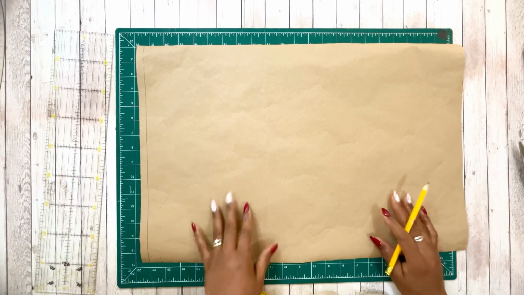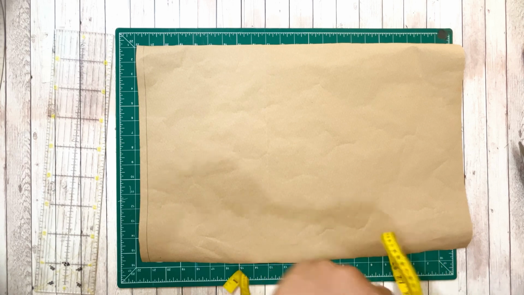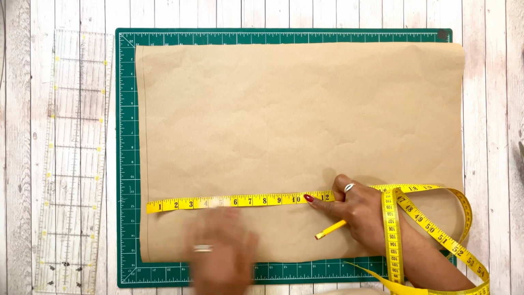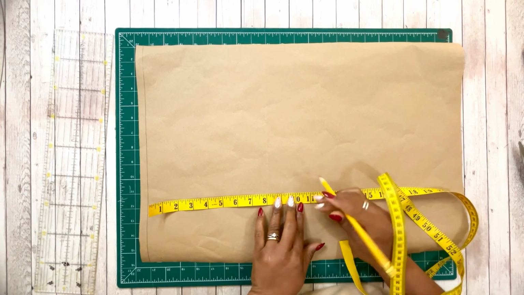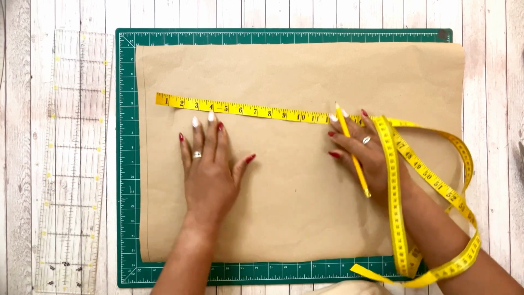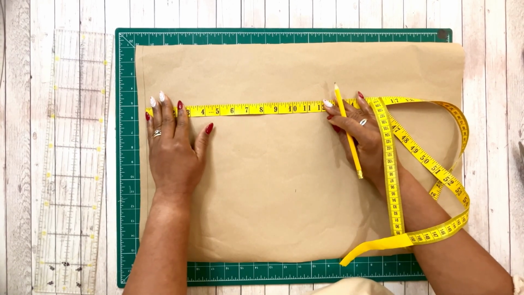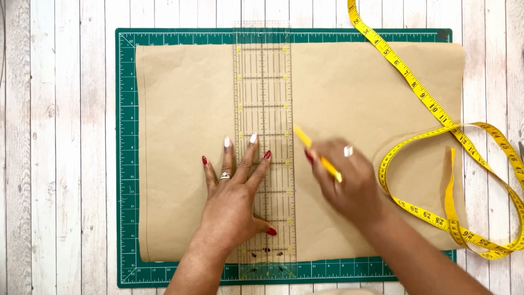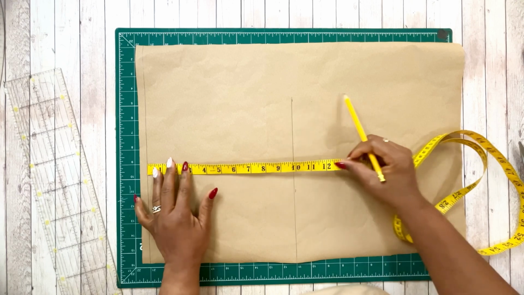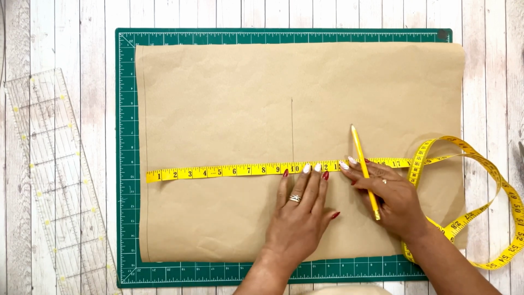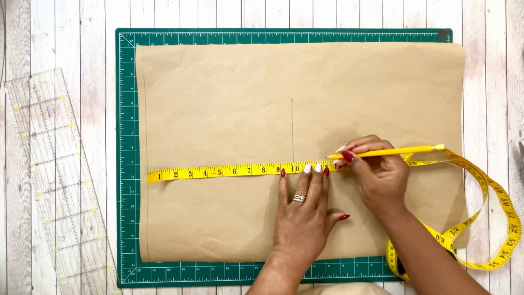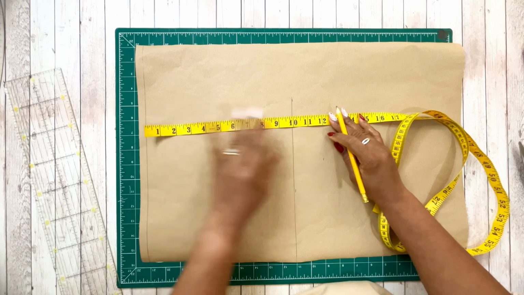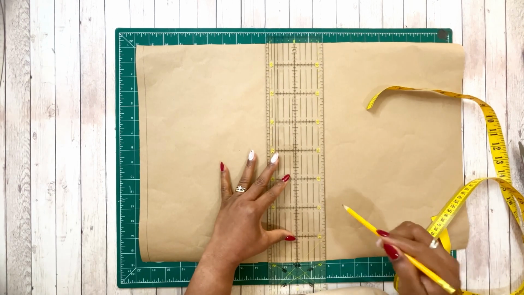Now I'm going to make the short, and to do that you can see I have my pattern paper, and I also mark out the starting line. From that line I mark my waist to hip length and also waist to crotch length. For my hip length I have 10 inches, and the crotch length is 12 inches. So I mark it and now make a straight line.